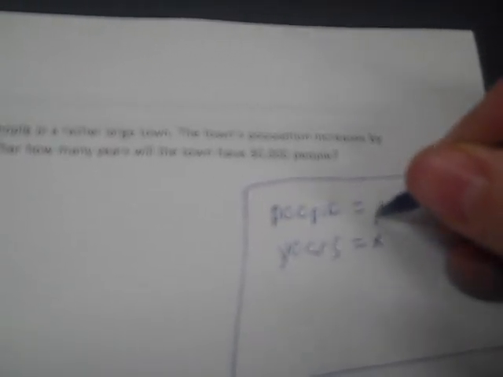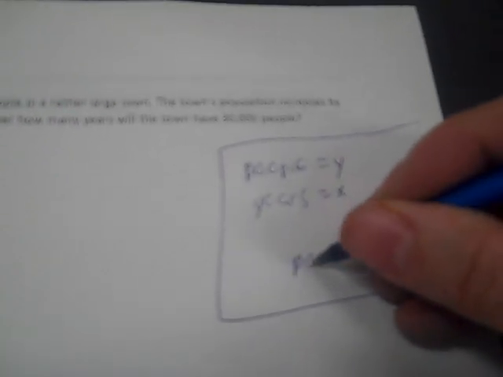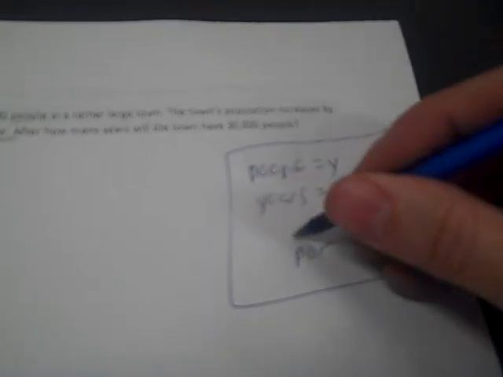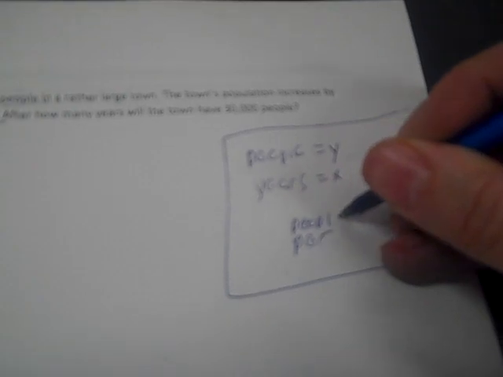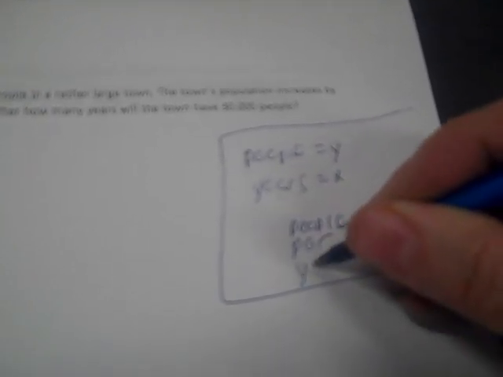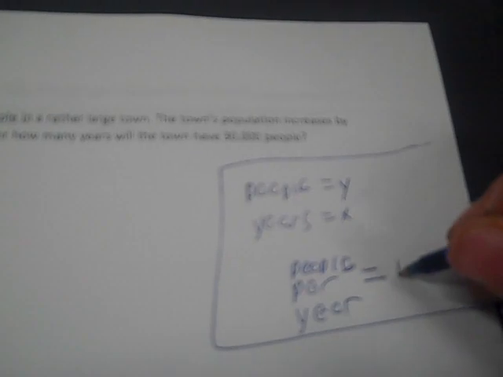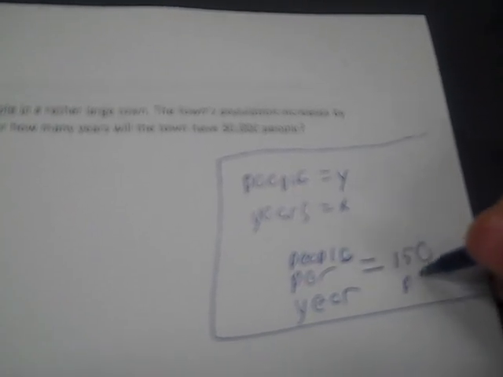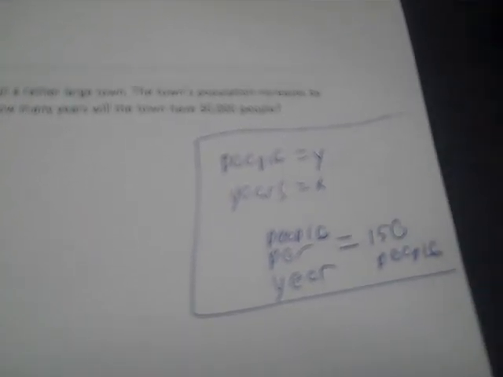So the time unit is X, and the people is Y, and then per. I write that as people per year. Okay, now the people per year, they give it to us. It's 150, 150 actual people. So that would be a linear equation.